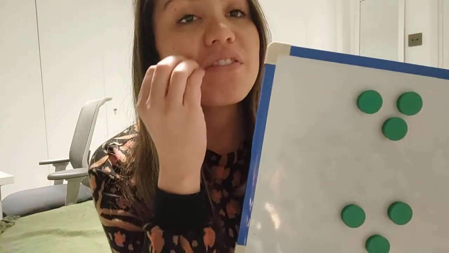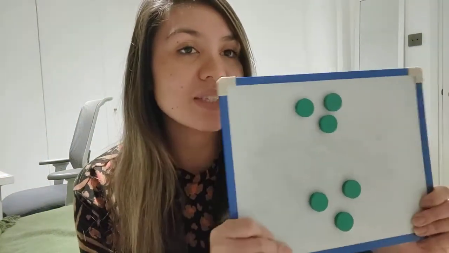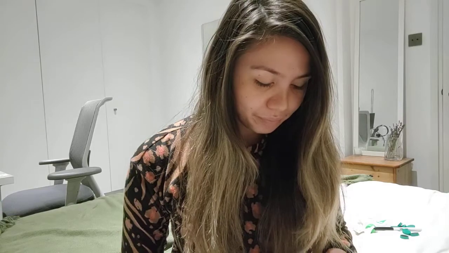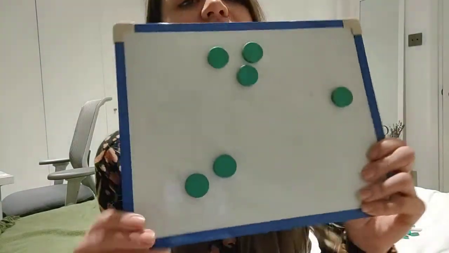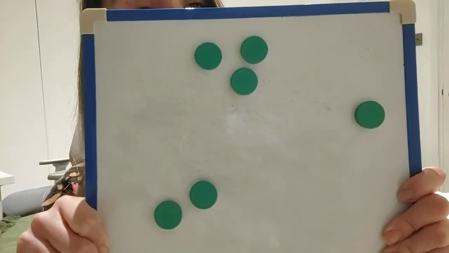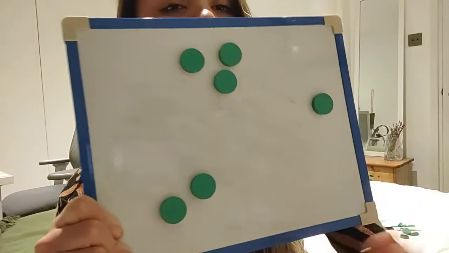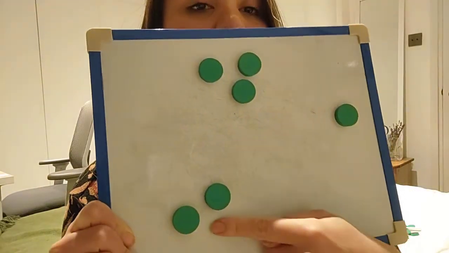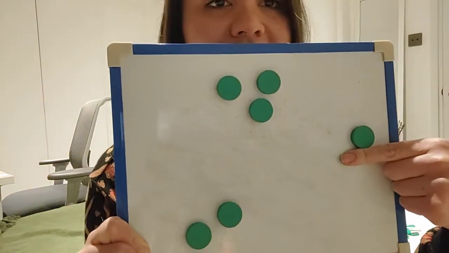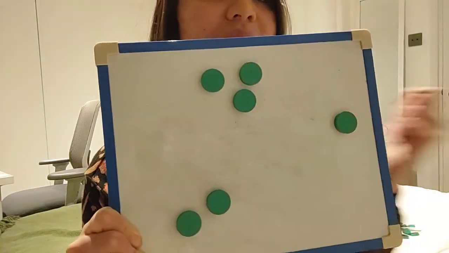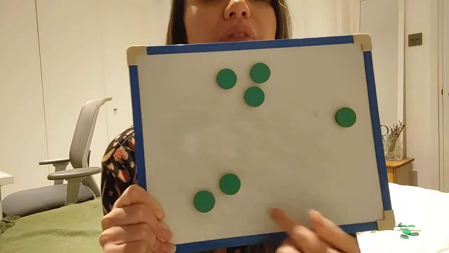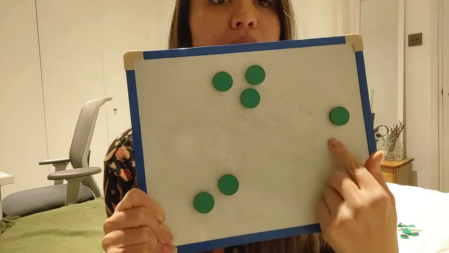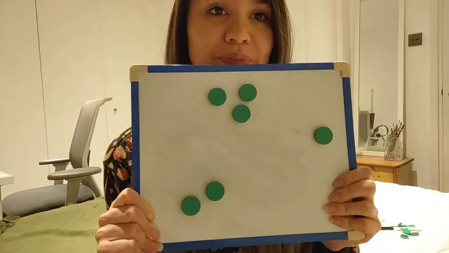Okay, what if I ask you to break up 6 into 3 parts, into many parts? Okay, I've done it here. What do you notice? So 6 is the whole, 2 is a part, 1 is a part, and 3 is a part. So in 6, there is a 2, a 1, and a 3.